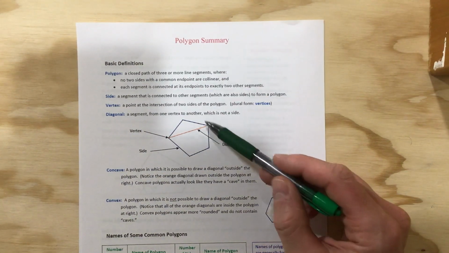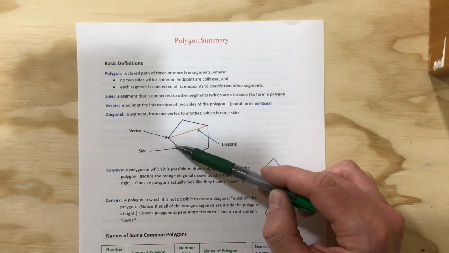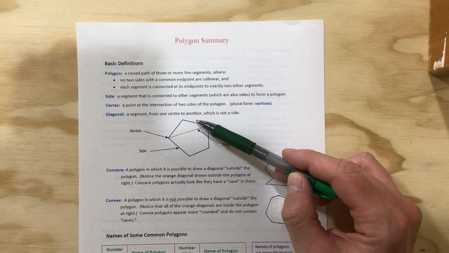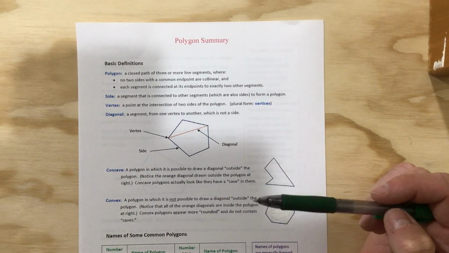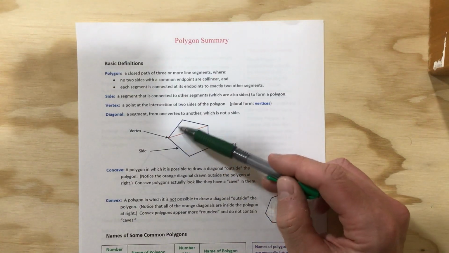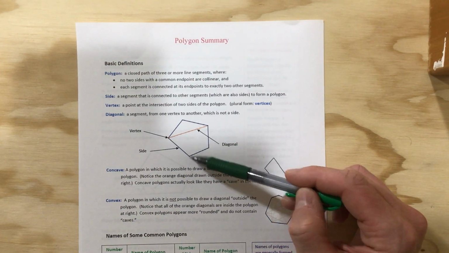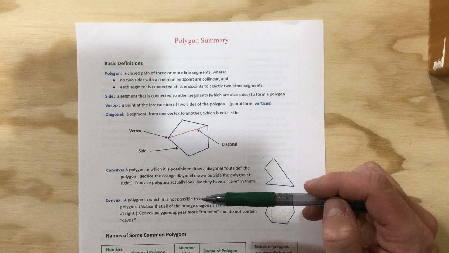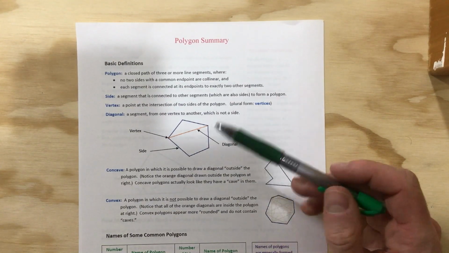Okay, this would be an example of a pentagon. 1, 2, 3, 4, 5 sides. It then also does have 5 interior angles. These angles here are all the interior angles, right? The number of interior angles and the number of sides. Hopefully it makes sense that those are the same.